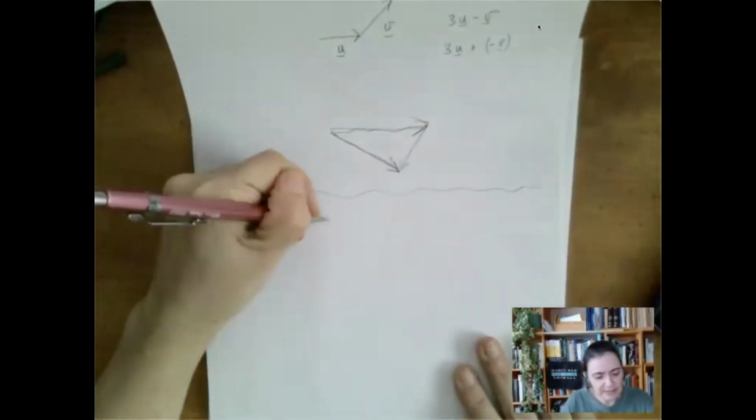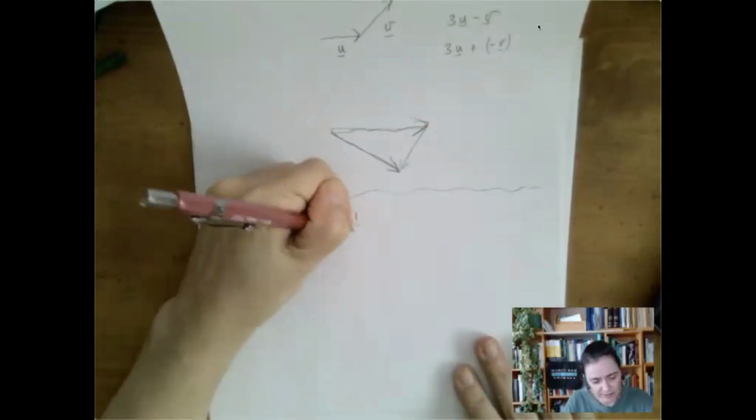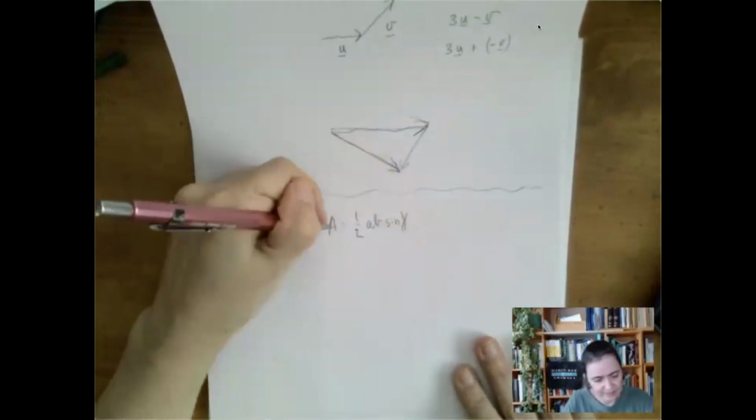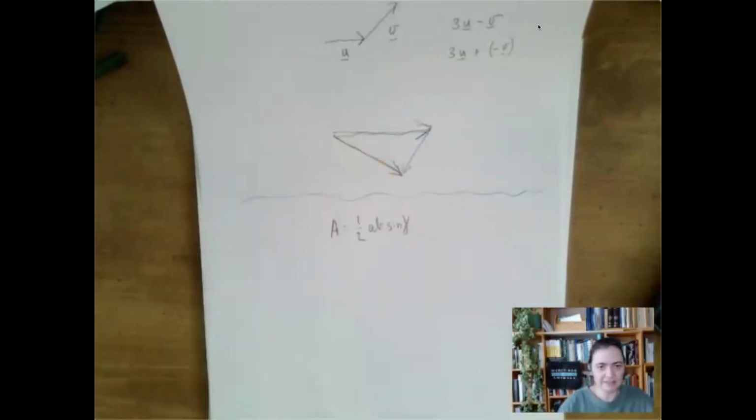So you remember that the area formula, I keep harping at that it's important. That the area is 1/2 ab sine gamma. At this point, I think you understand that it's quite important, even if it's just useful.